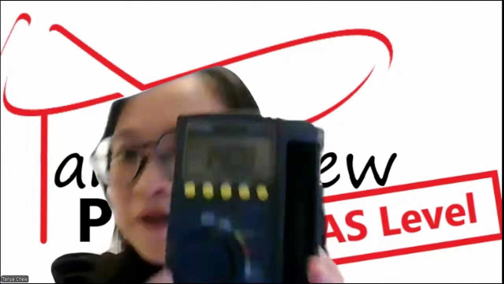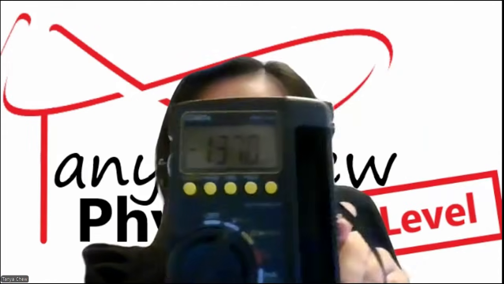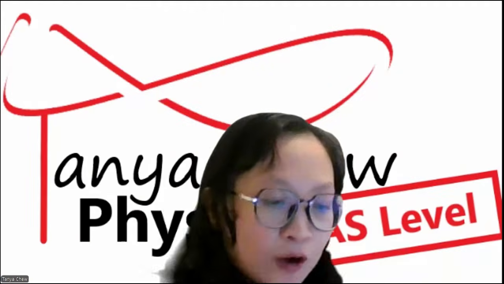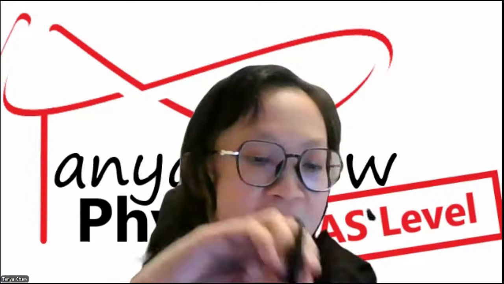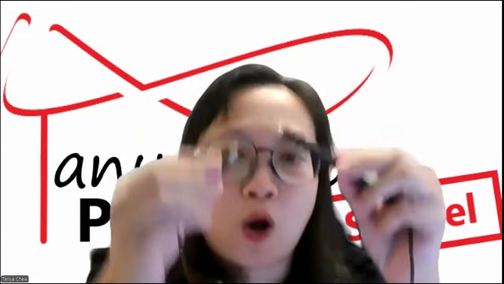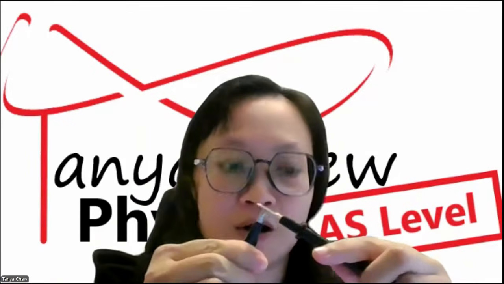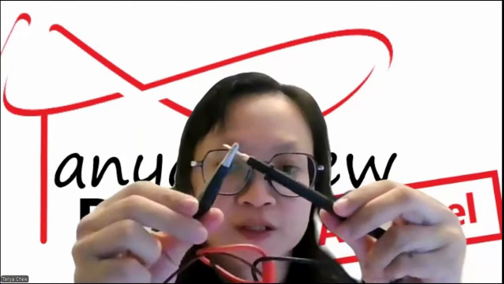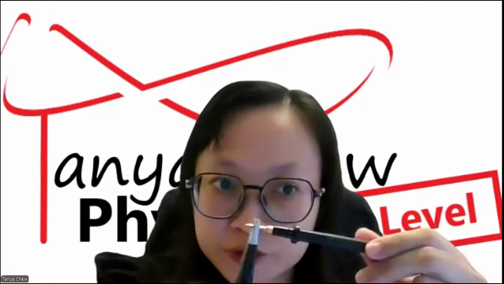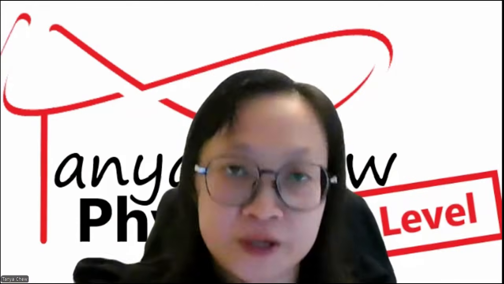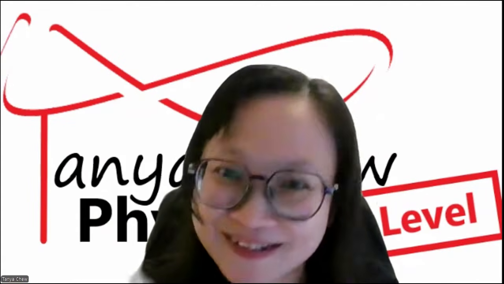So I want you to see this. Ta-da-da-da! This is my digital voltmeter. Can you see that the reading on the voltmeter keeps on fluctuating? And how do I make it stop fluctuating? Is that very simple? All you need to do is just to make sure the connections between the wires and the voltmeters are tightened. That is how you stop your digital voltmeter or your digital ammeter from fluctuating. Did you get the correct answer?